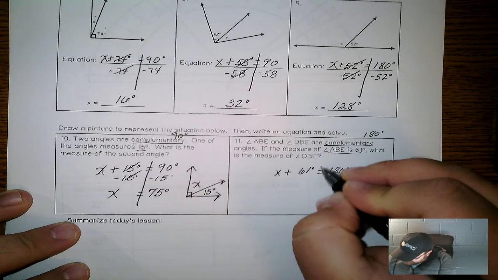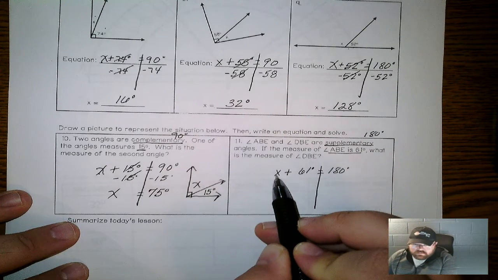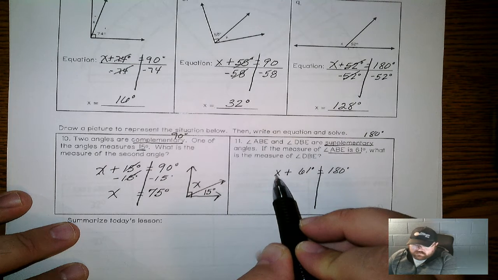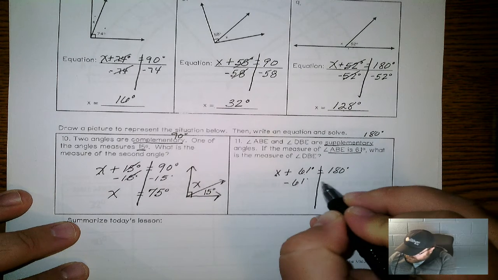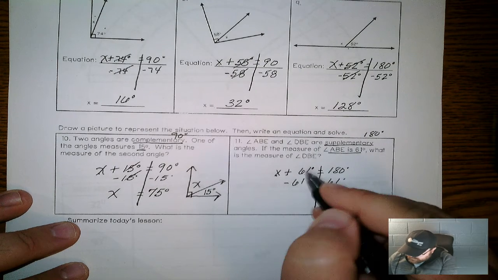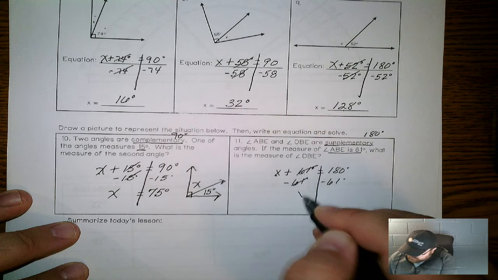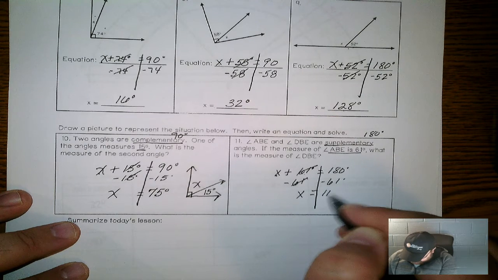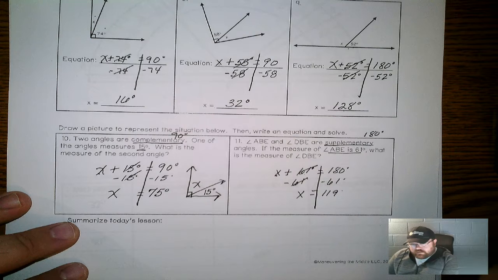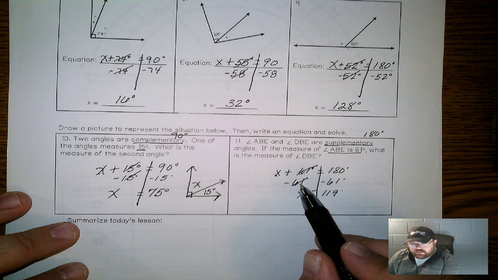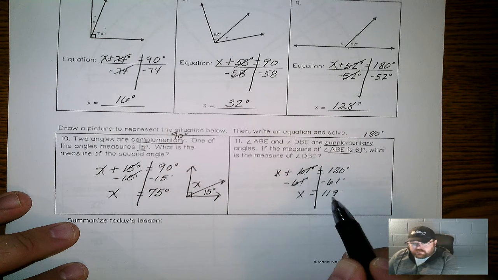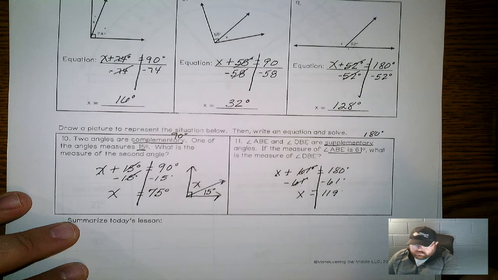So I'm going to draw my line, find my variable. Here I see that my variable is trying to be added to 61. The inverse of that is to subtract 61 degrees from both sides. 61 cancels. Leaves you with x is equal to 119 degrees. Now, this means that 119 degrees has a supplement of 61 degrees, meaning if I add these two together, I should get 180 degrees.